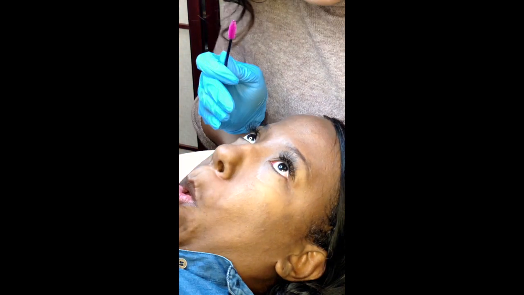Okay, bat your lashes. I ask my clients to bat their lashes so that you can see if there's anything stuck, so that you can deal with that before they open. And then we have the final result here.